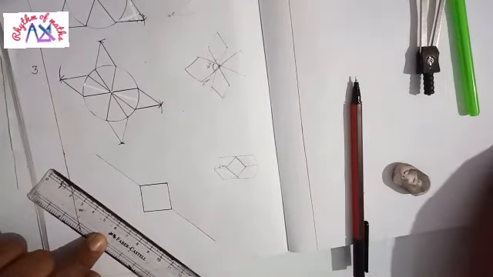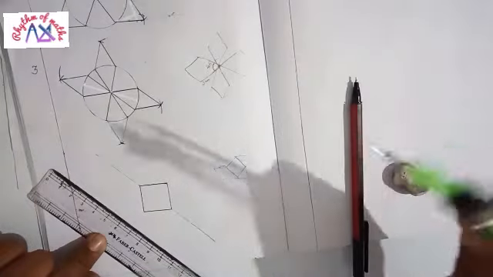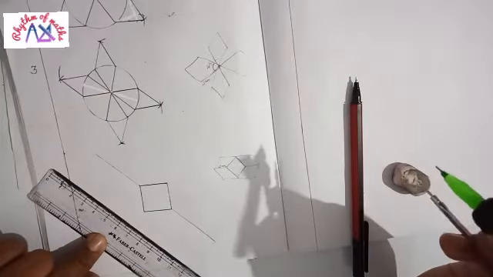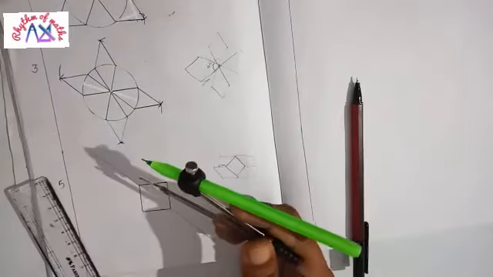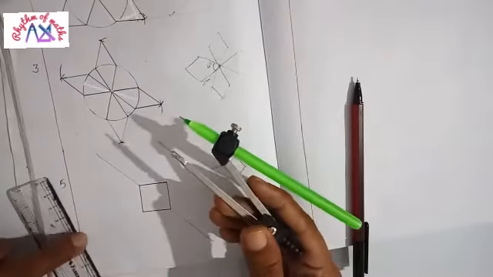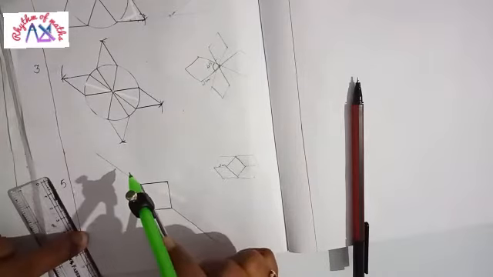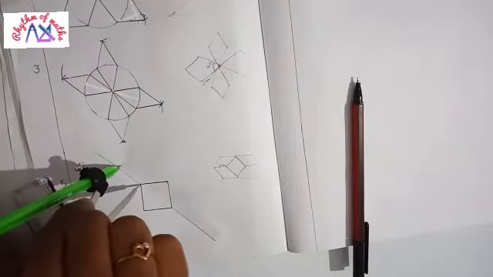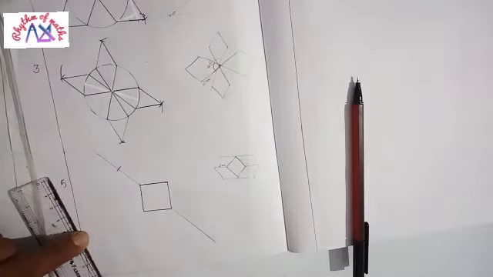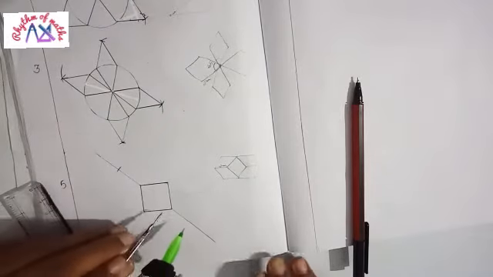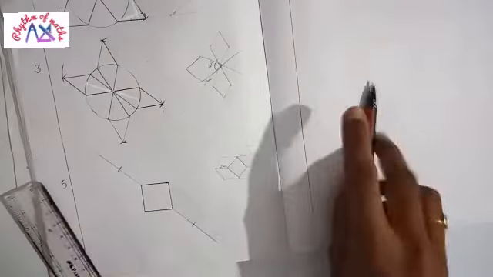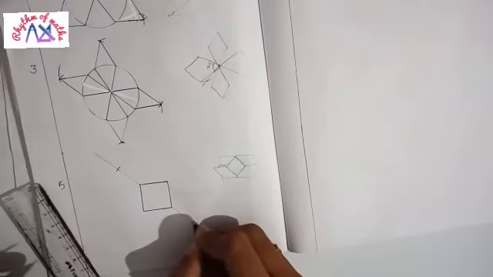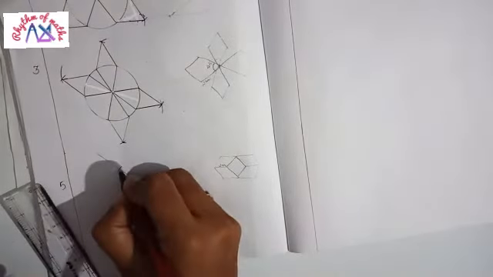Now we know here the side is 2 centimeter. So measure 2 centimeter in the compass. After measuring 2 centimeter in the compass, draw an arc from each corner on that line. Okay, 2 centimeter arc on both sides. Like this you can draw one arc. Now you got 2 points on this line. Mark those 2 points like this.